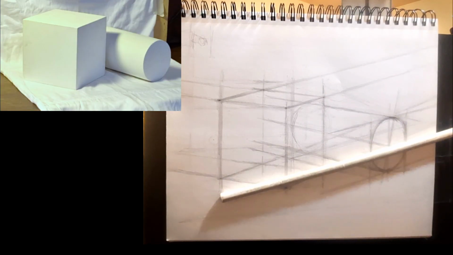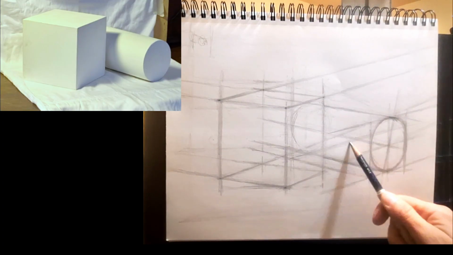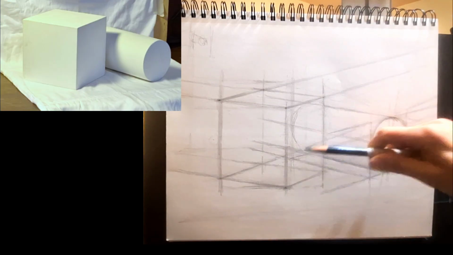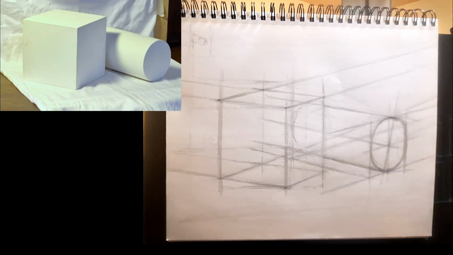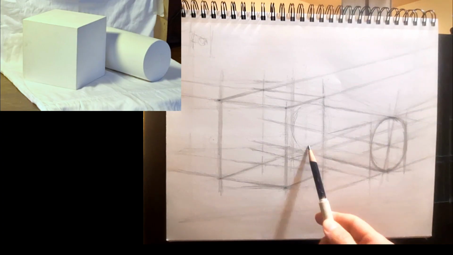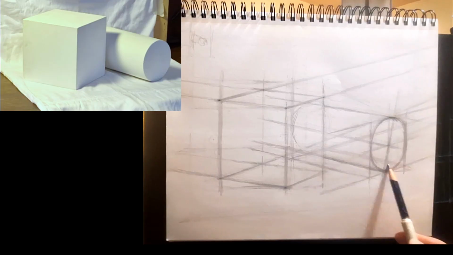This one, this one, this one. Something like this it's doing. And so now we found the close to us edge. Now we can find the back edge. Just close enough again. Allow for a little foreshortening.